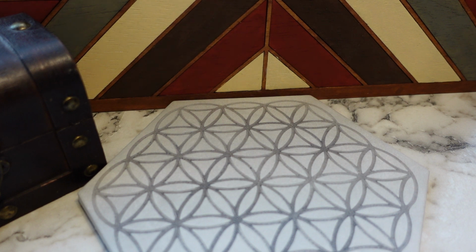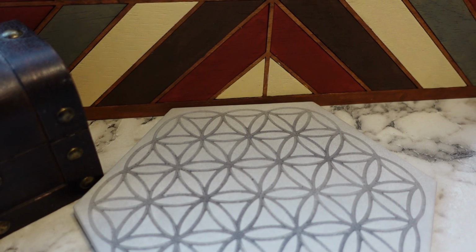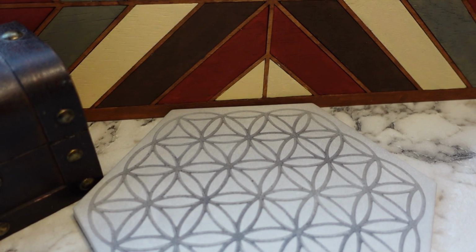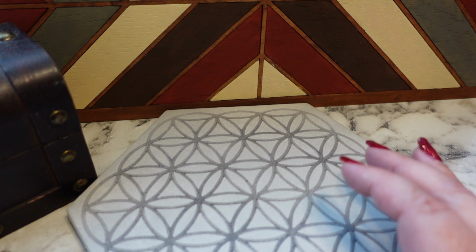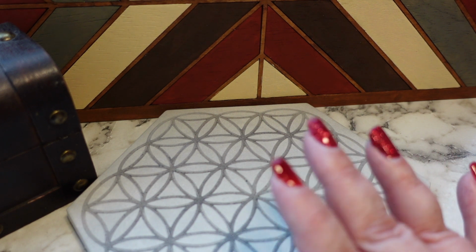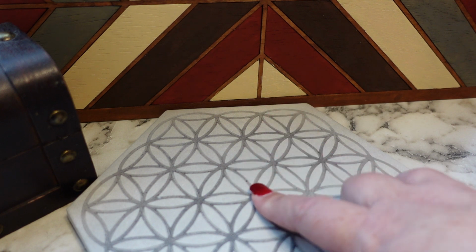First, let me say you do not have to use a certain crystal shape. If you don't have a certain shape, then that's fine. If you only have tumbled stones, you don't have to buy a tower or whatever just to put in the center. A tumbled is perfectly fine. You don't have to, but you can.